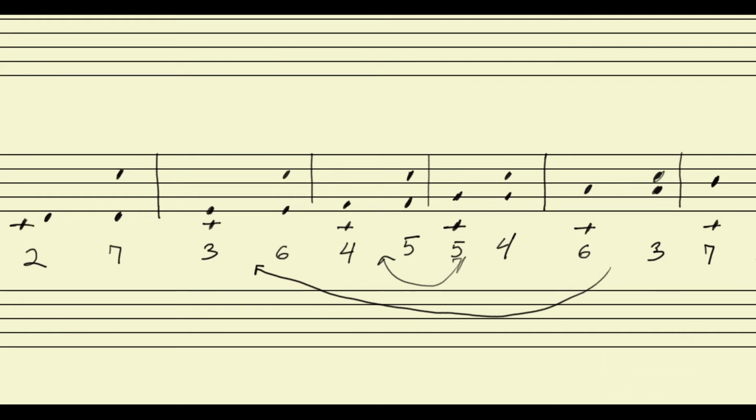So we have this kind of symmetry that's working out. The second inverts to the seventh, and the seventh inverts to the second. The third inverts to the sixth, and the sixth inverts to the third. The fourth inverts to the fifth, and the fifth inverts to the fourth.